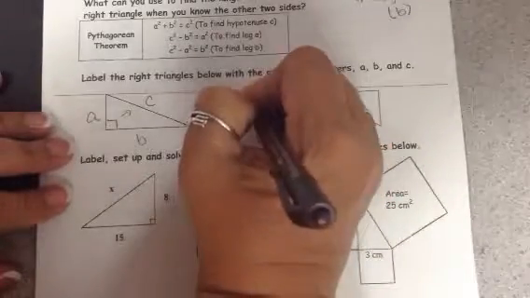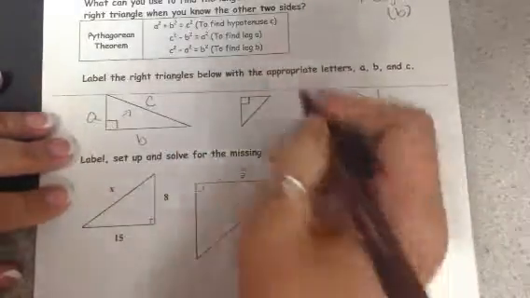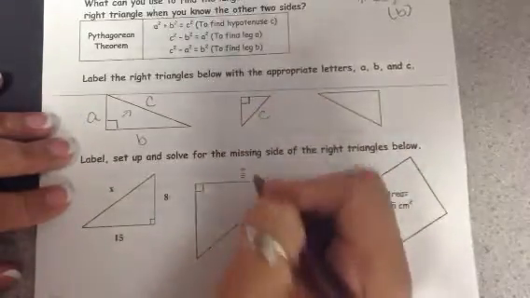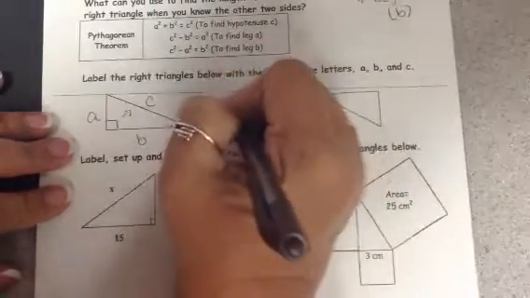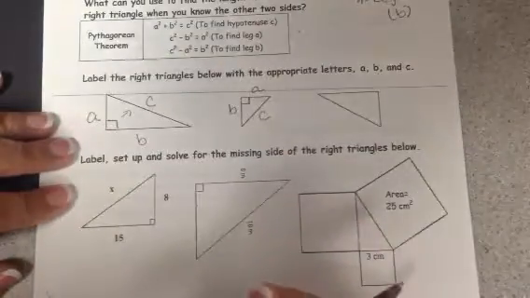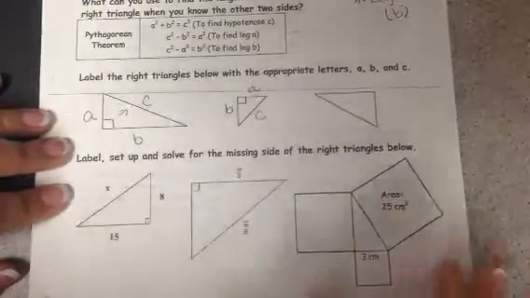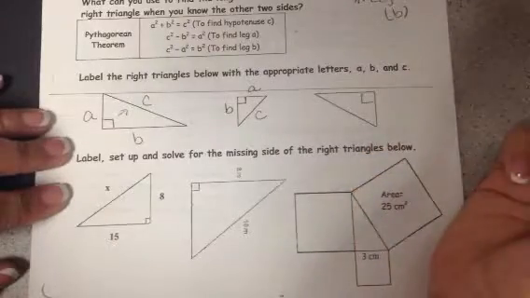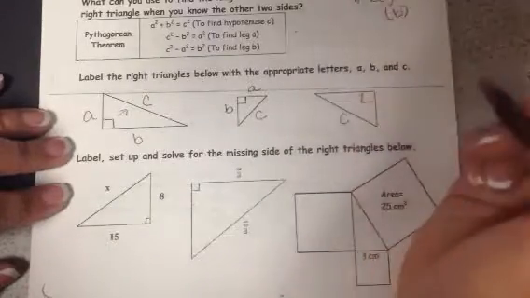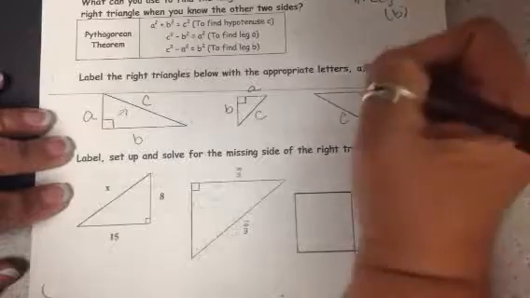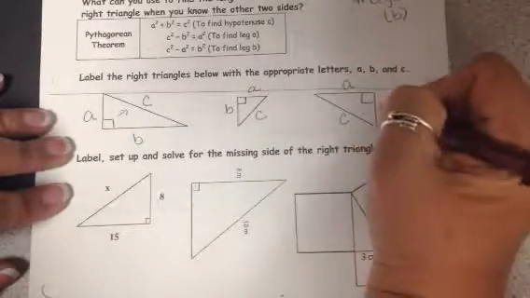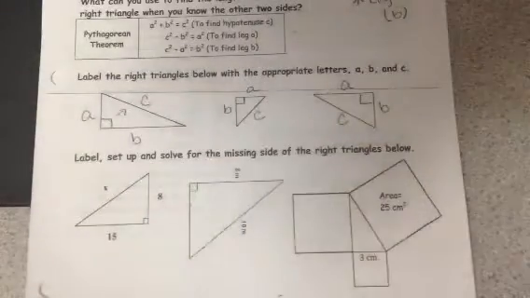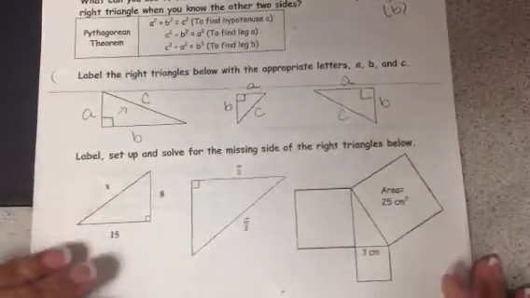I'm going to come up here. I'm going to label my right angle, which means if my hypotenuse isn't touching it, that would be here. And then I can label these A and B. Okay? Then I'm going to go to the next one, and I'm going to draw my right angle. My hypotenuse is across from it, doesn't touch it. Label A and B. Okay? That's just how we label it if they don't give us anything.